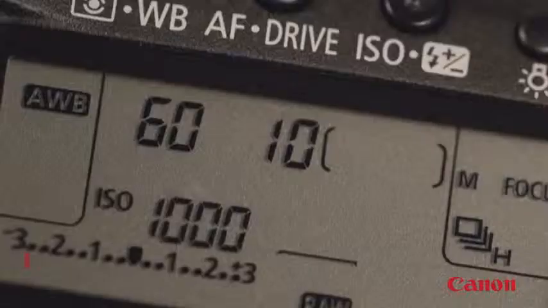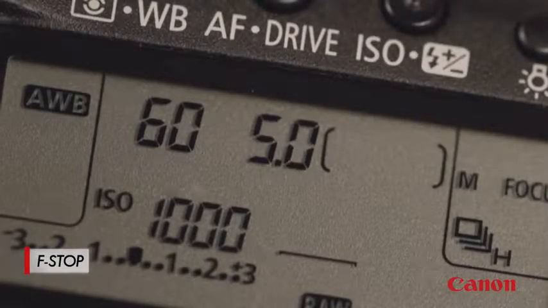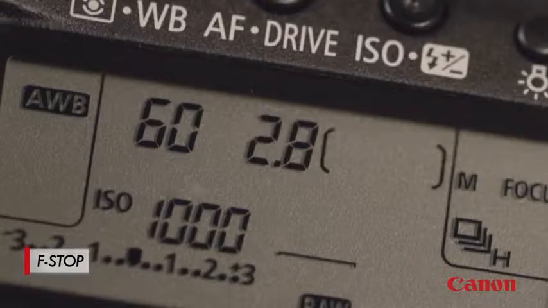Now, another word for aperture is f-stop. So if someone said the aperture is set to f2.8, it would be the same thing as saying the f-stop was 2.8. Next, let's talk about focal length.